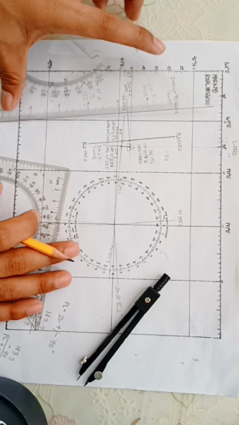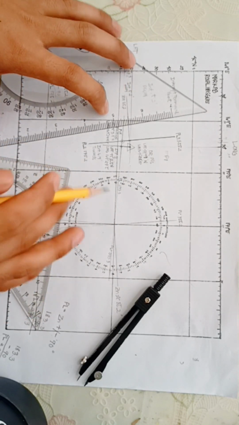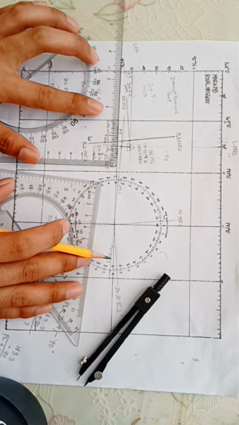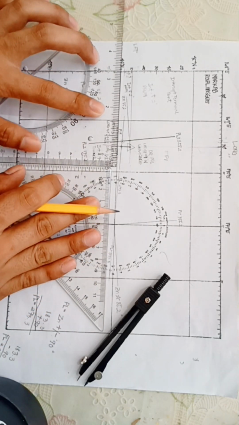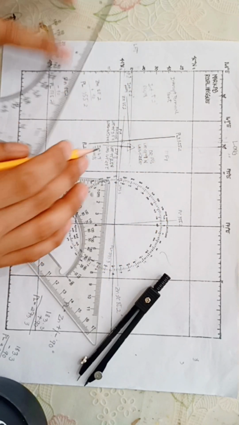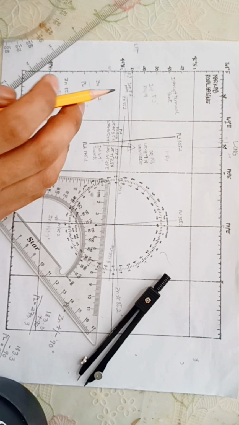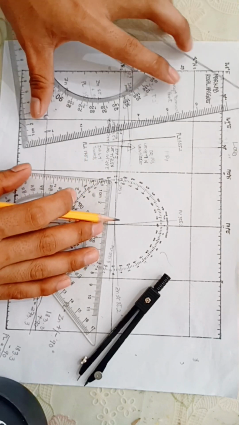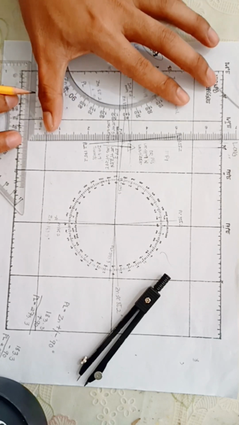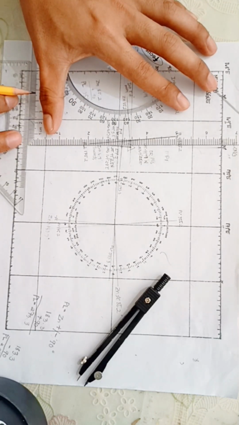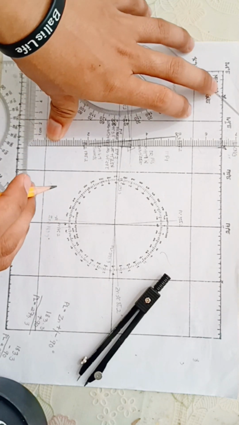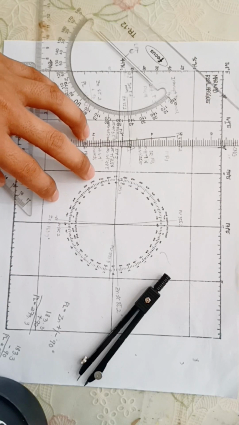So the next step is we will plot our second ITP. We will first find the latitude here, 44 degrees 3.5 minutes north, and our longitude is 169 degrees and 29 minutes east.